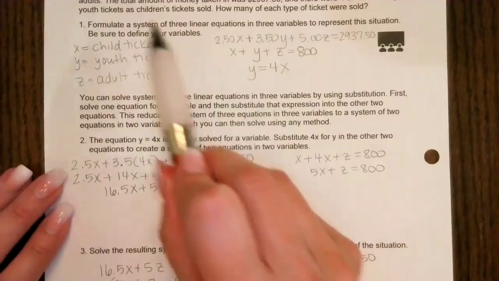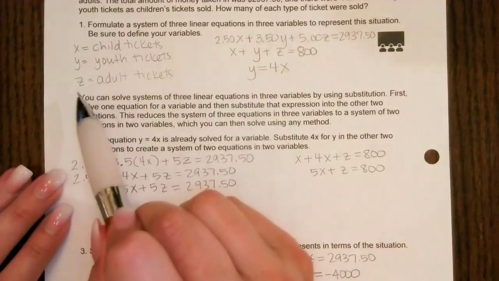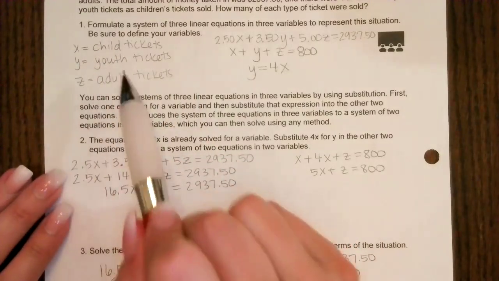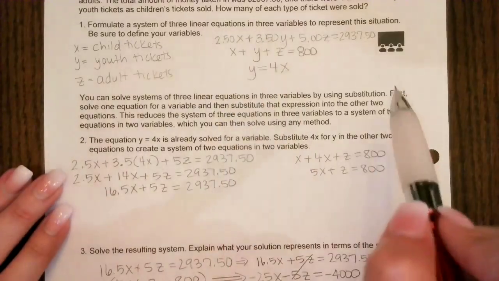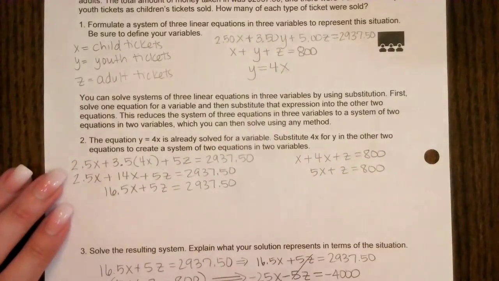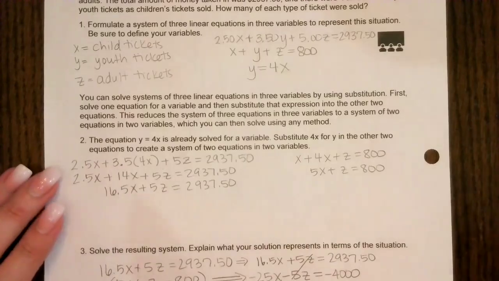Again, we'll go over and summarize those steps. Step 1, you're going to define your variables. However many variables you have, you're going to write that many equations from the information given in the problem. And then we start with substitution or elimination to get rid of one variable at a time.